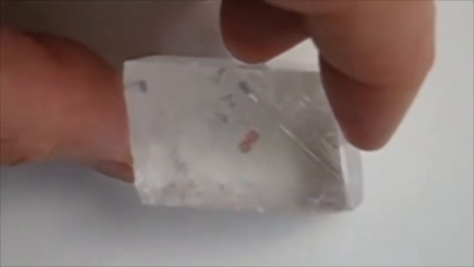Here is a single red dot on a white piece of paper, and here is a piece of calcite crystal placed on top. Notice that the single red dot appears as two separate dots. This is because the two separate polarization components perpendicular to each other are refracted in two different directions by the calcite crystal.